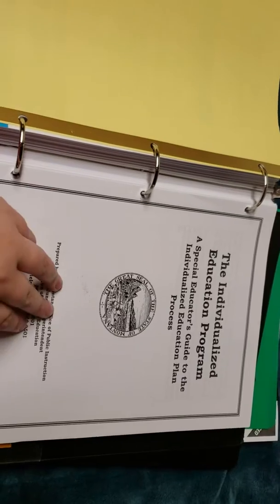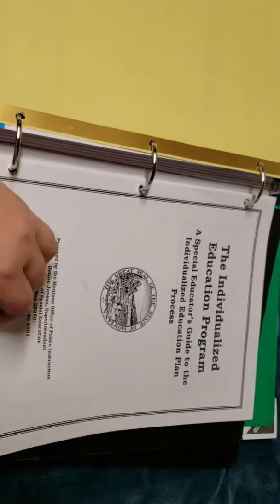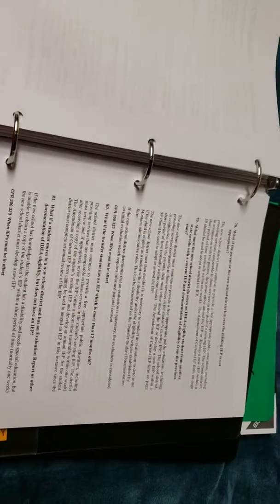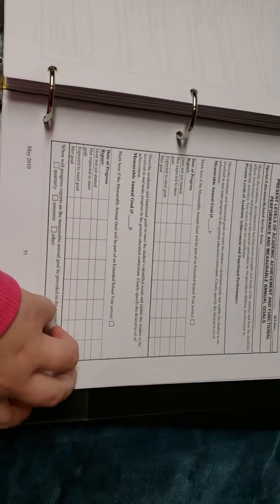The IEP manual is the second tab. This will be helpful for me creating future IEPs. When I start creating the IEPs, I can look back at this and see what I need to do, make sure everything is legal and I'm doing everything I need to be doing.